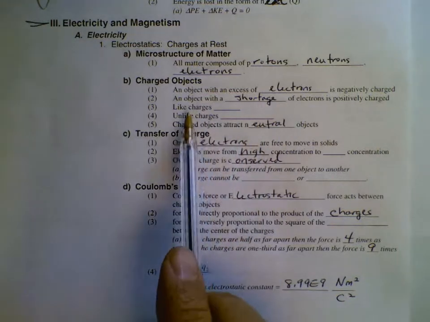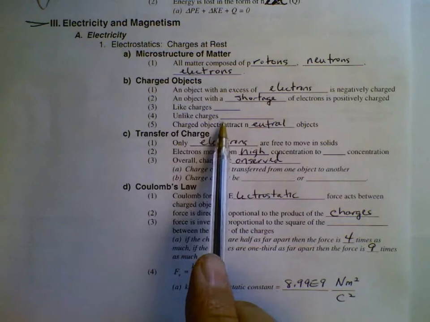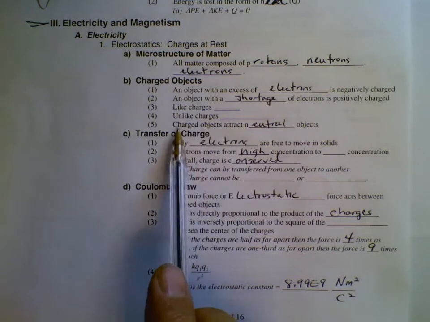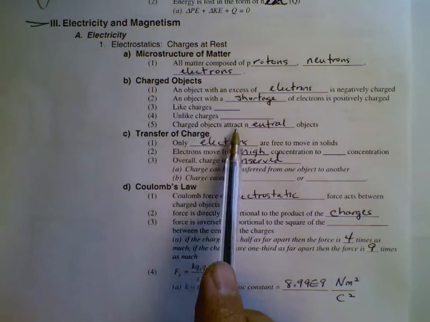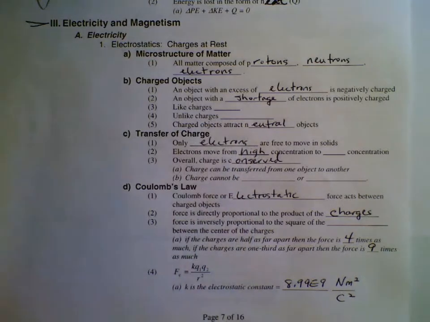And I think most of you know, like charges repel, unlike charges attract, but a lot of people don't know charged objects attract neutral objects, and they do that because the charges can redistribute themselves on the neutral object, and the charges that attract each other are always closer, and therefore the force is stronger than the charges that repel.